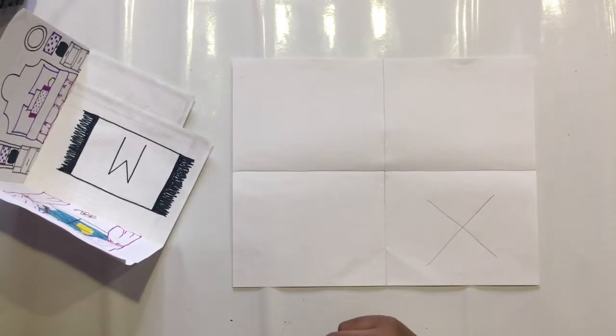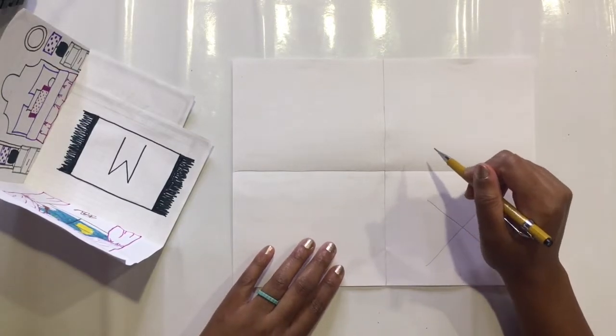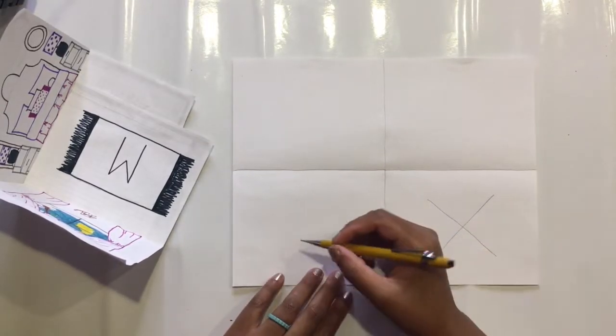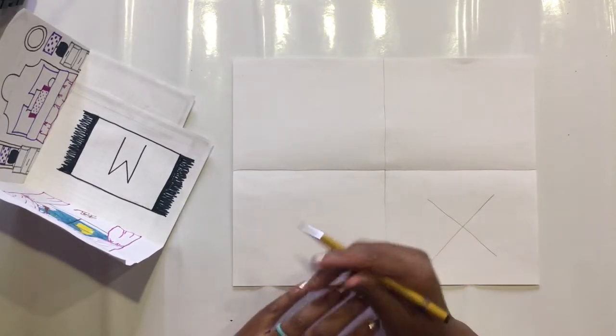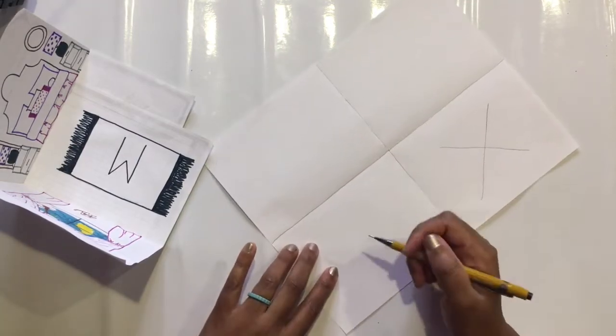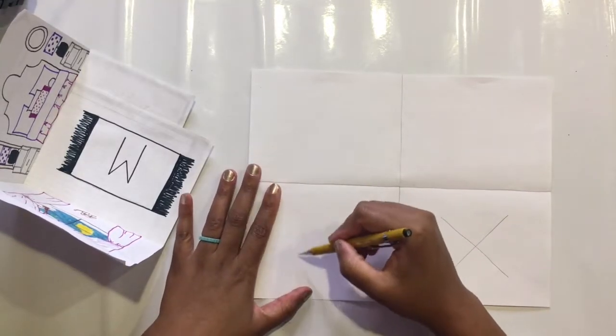Okay? So you guys, again, you're the artist, so you guys will get to decide how you want to do this. Okay? So right next to the X, this is going to be the floor. So on the floor, I might want to draw a rug. I want my rug to be in a funny shape.